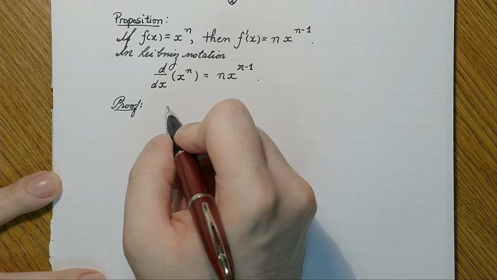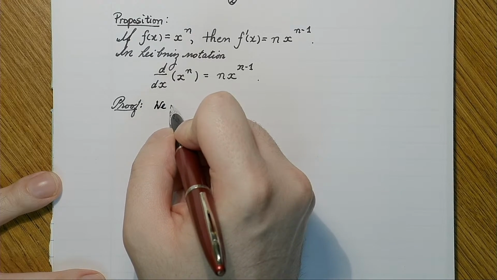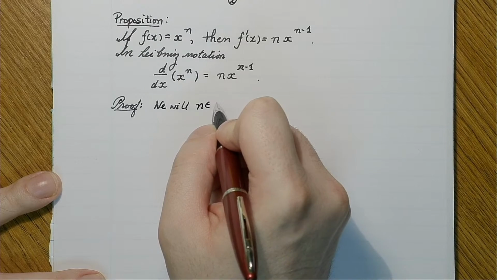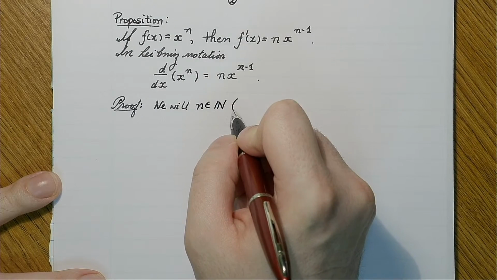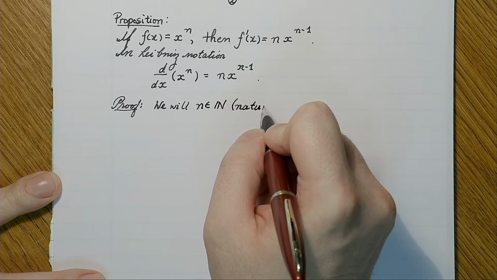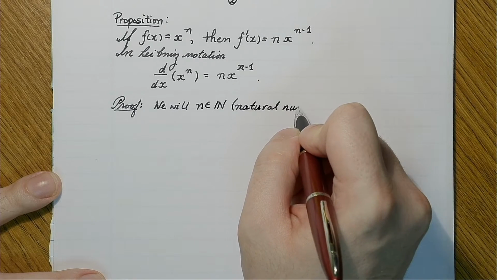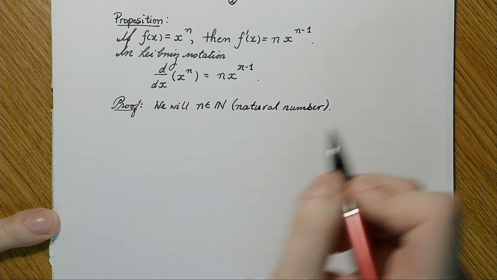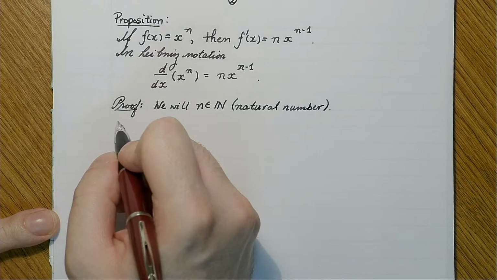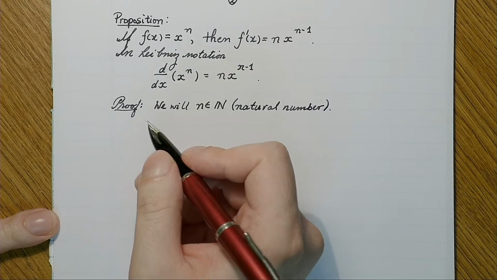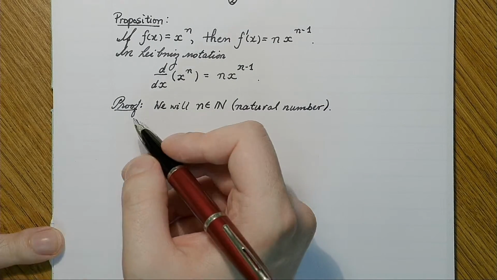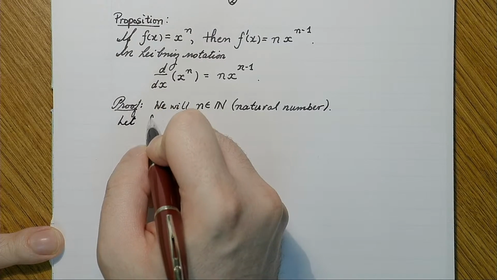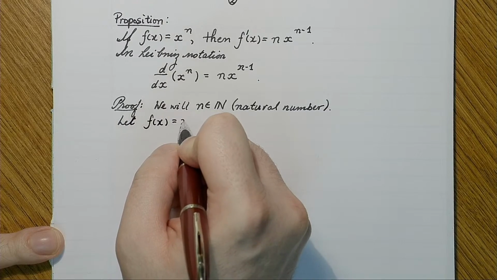So for this proof, we'll restrict this to the natural numbers so that the exponent there is a natural number. And the reason for that is we're going to be factoring. Okay, so we let f of x equals x to the n.